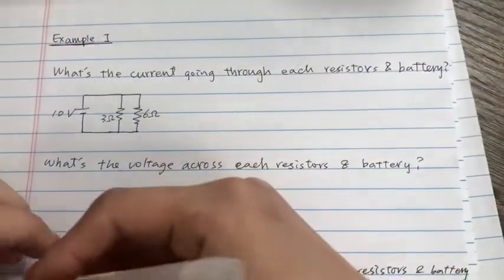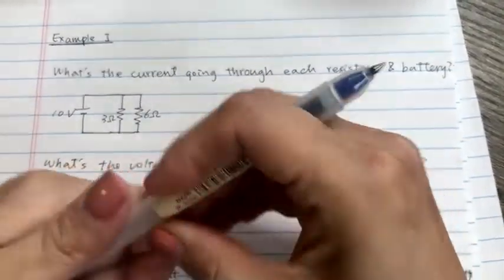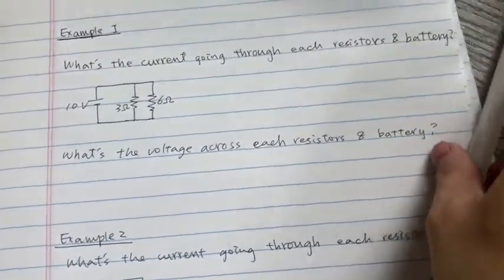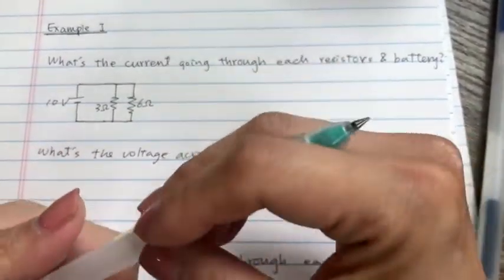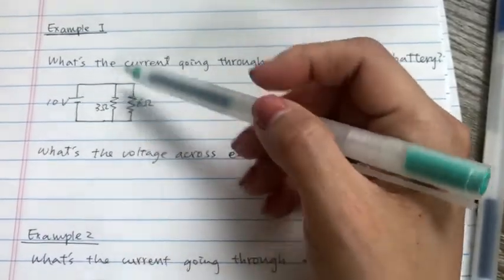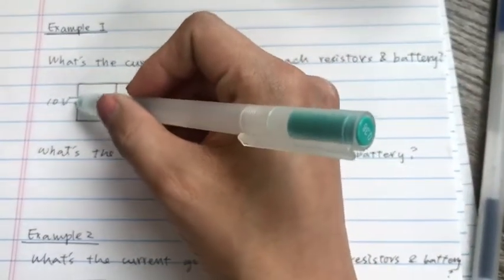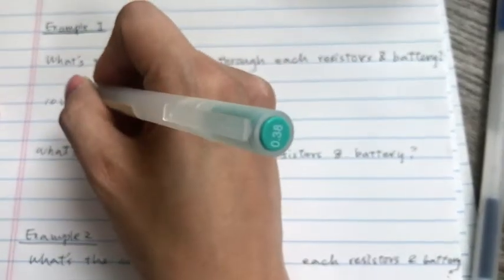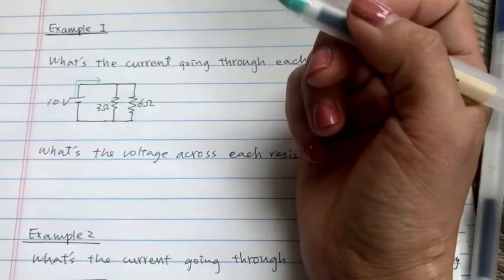Example 1. What's the current going through each resistor and battery in this case? So again, let's see what's happening here. Now we have a complete circuit with two resistors, and you can see this battery will drive the current out of it. So now the current is going to flow out of the battery in this way.